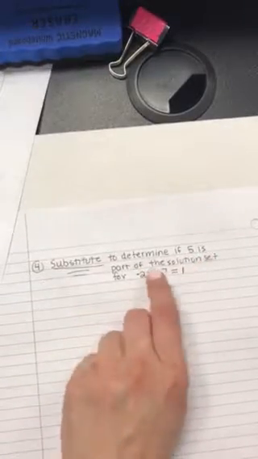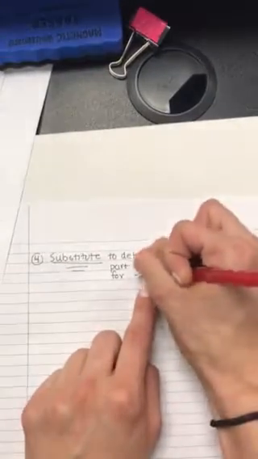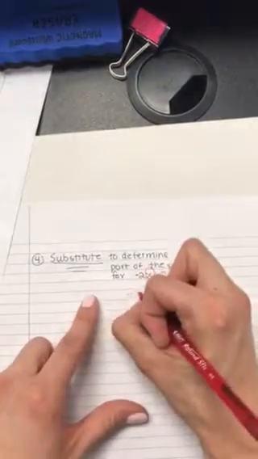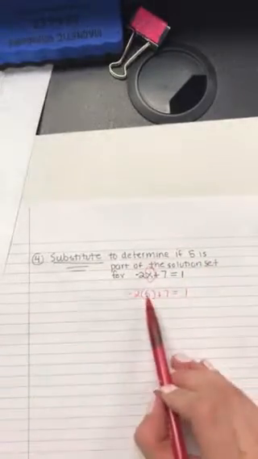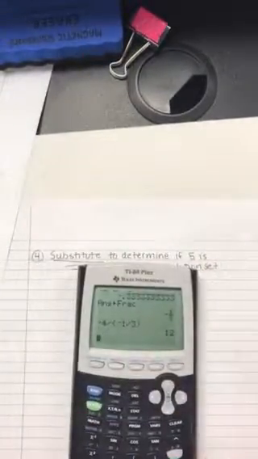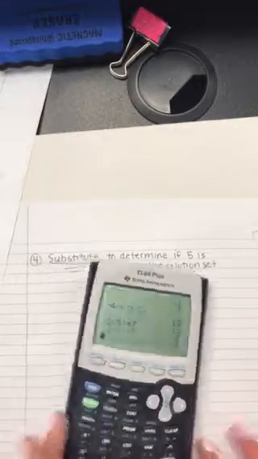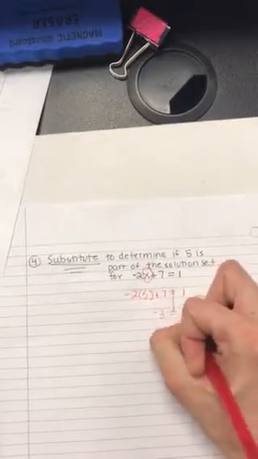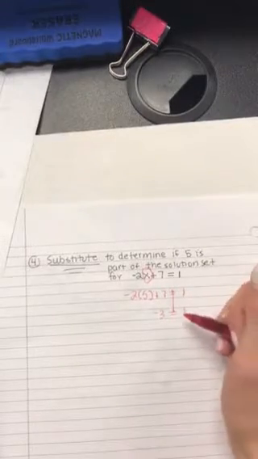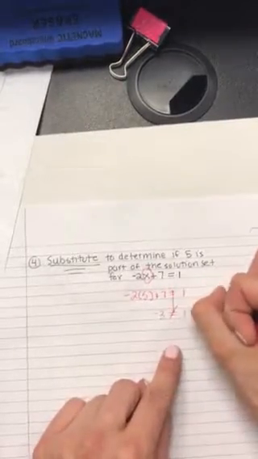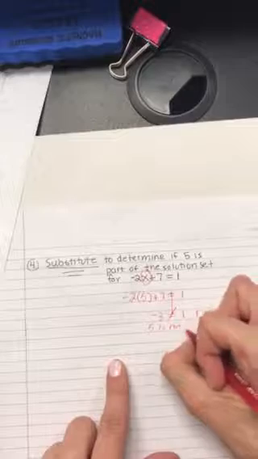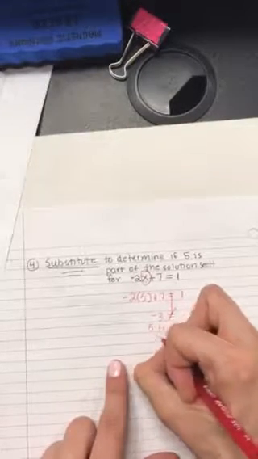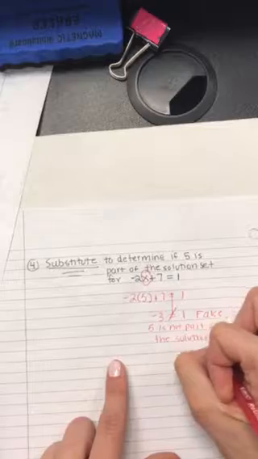Okay, one more. It says substitute to determine if 5 is part of the solution set. So that means we're going to replace x with 5. So negative 2 times 5 plus 7 equals 1. Negative 2 times 5 plus 7. That gives me negative 3. And this says equals 1. Is that true or false? Does negative 3 equal 1? It is false. So 5 is not part of the solution set.